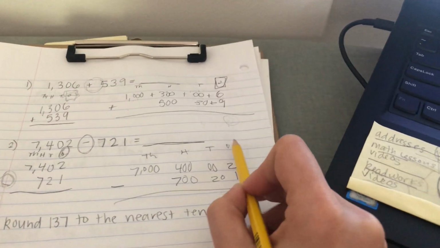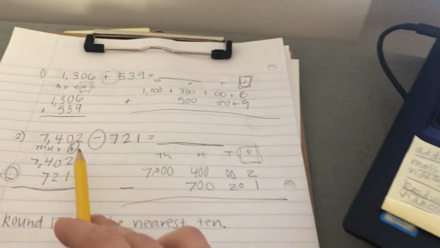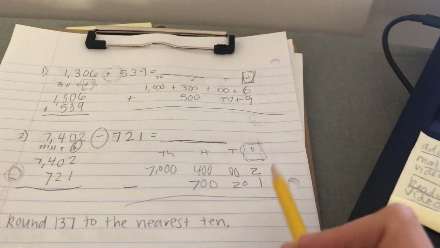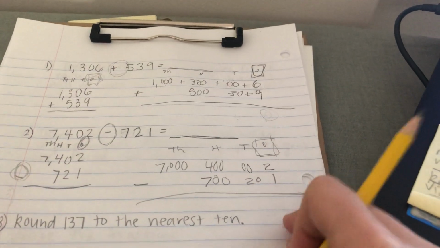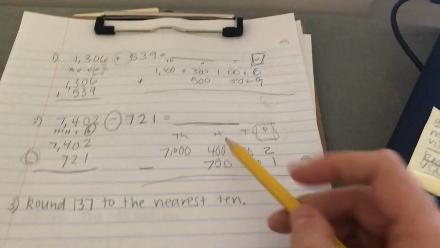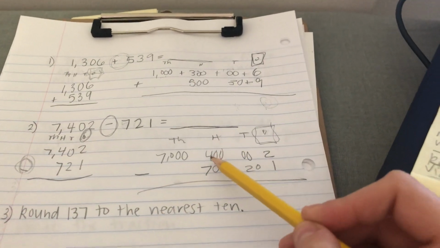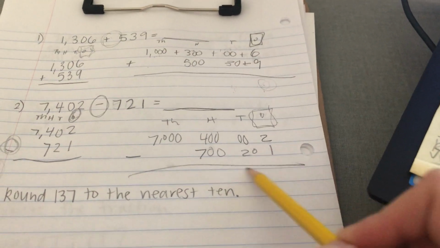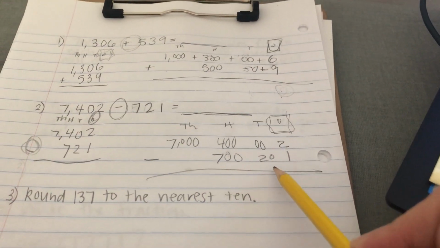And remember, we still start in the ones no matter what, but when we're subtracting, we regroup when we don't have enough. So we're not going to be regrouping by moving up to the next place value. We would actually take away from a place value and give it to the lower place value so that then we can take away the number we need to.